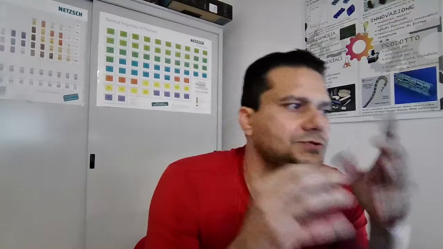What is the problem of this dead layer? The problem is that this layer has no contribution to friction, or at least it is very weak. And this is the problem.